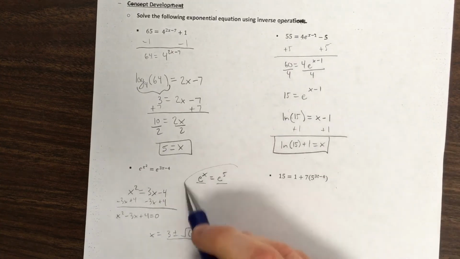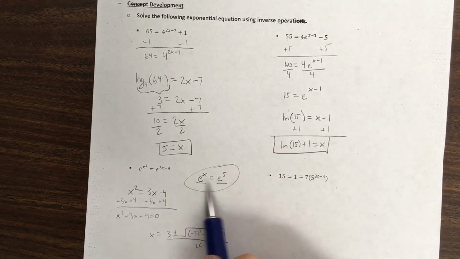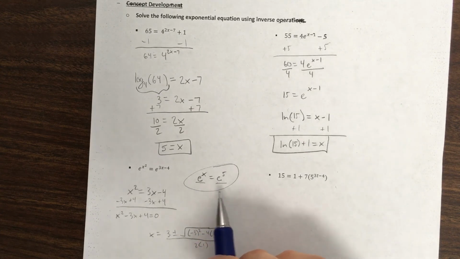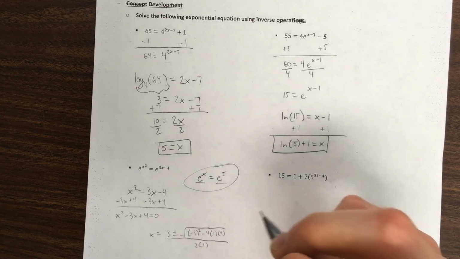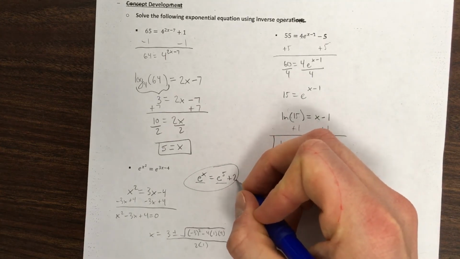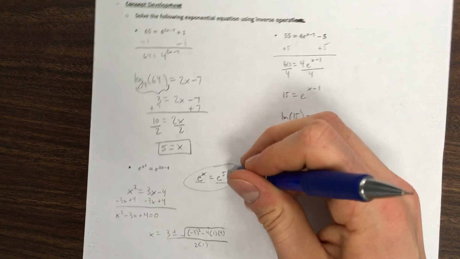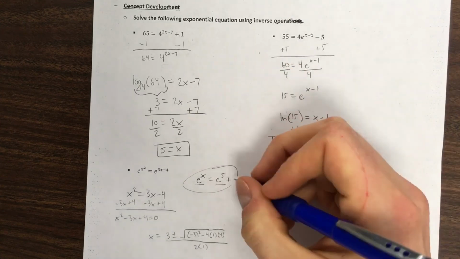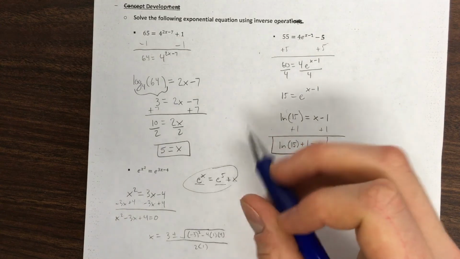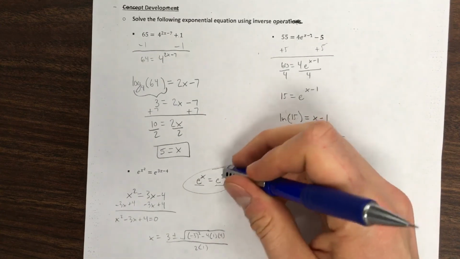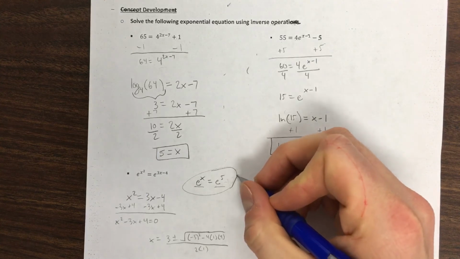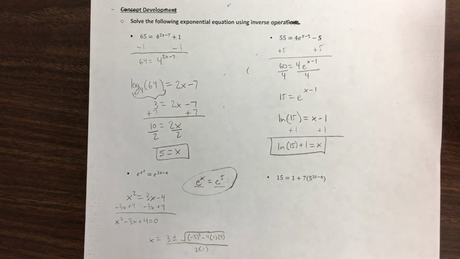Key concept is this though. If the bases are the same and they're isolated, then we can ignore the bases and solve that equation. This changes the second we add or subtract anything else. So if I do plus 2, that changes it. We can't ignore the bases. If I add plus x, that changes it. We can't just ignore the bases. This is only true if the bases are isolated on both sides of the equation. All right.